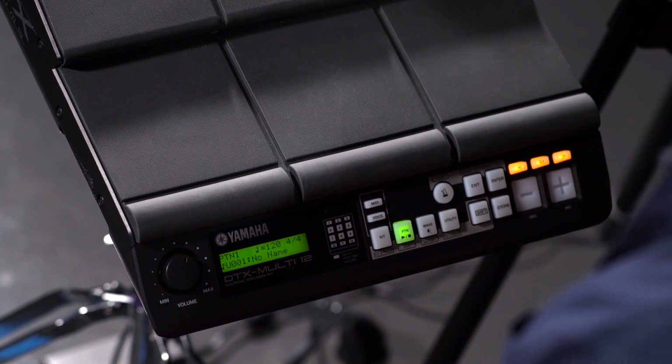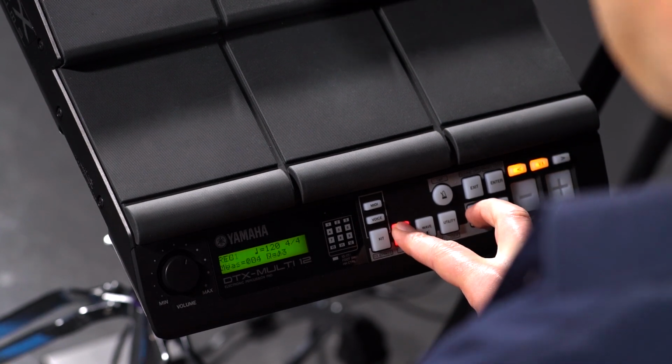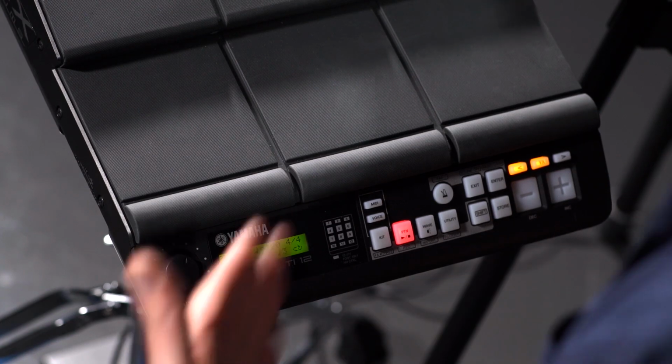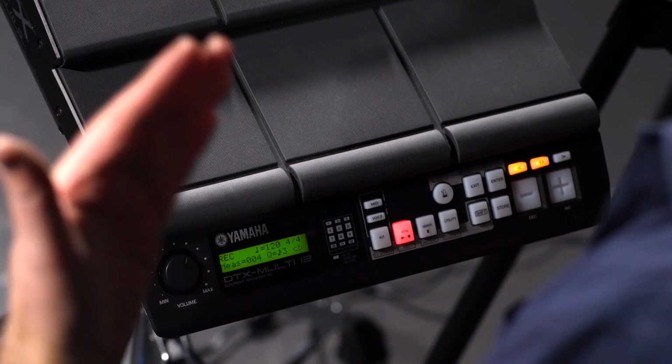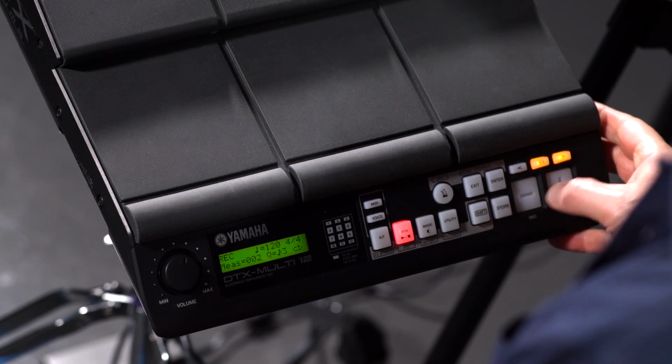To start recording a pattern, we press the pattern button, and then we press Shift and pattern again, and that takes us into recording mode. Now, on the screen, it shows me that we've got 4 measures, so we have a 4-bar loop, but I'm going to change that to 2 bars.